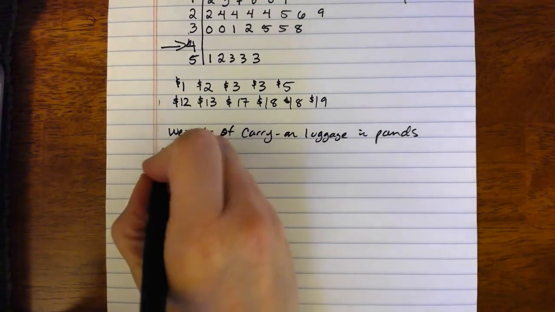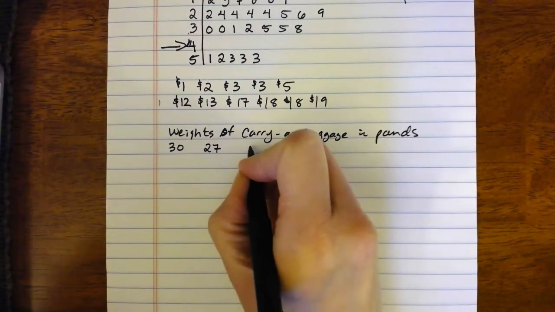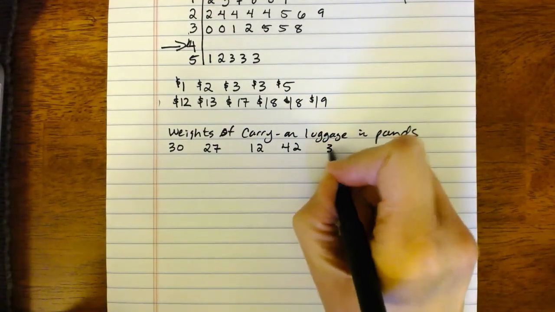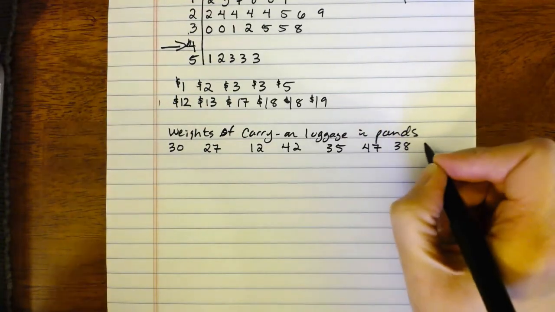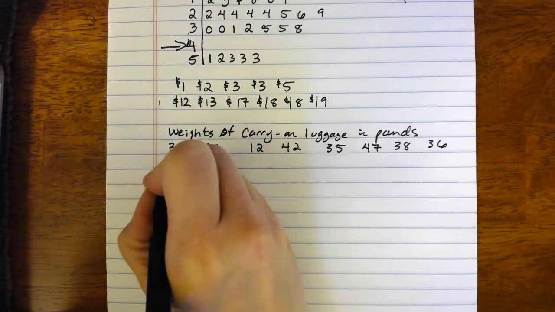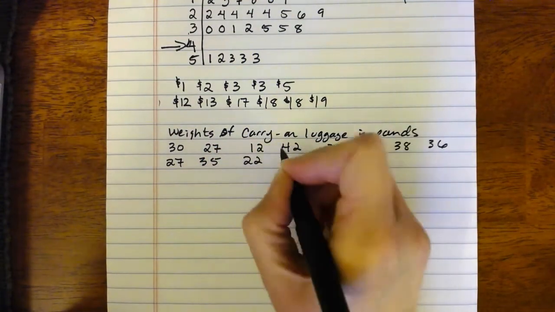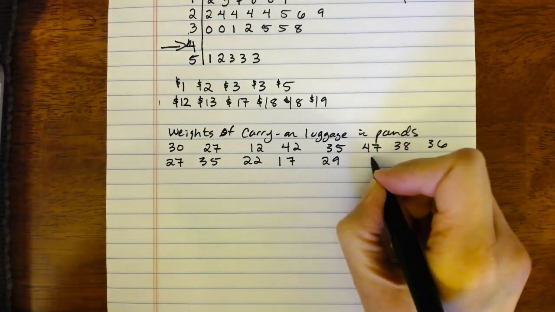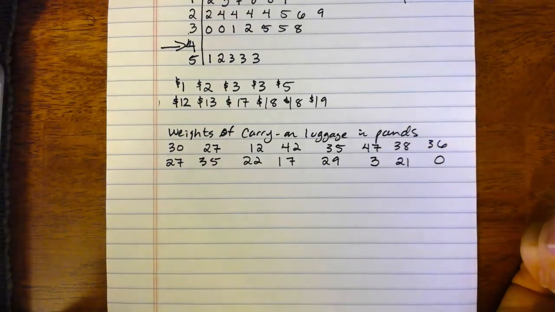And here are the weights that we're given: 30, 27, 12, 42, 35, 47, 38, 36, 27, 35, 22, 17, 29, 3, 21, 0.